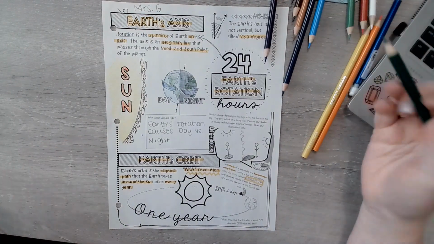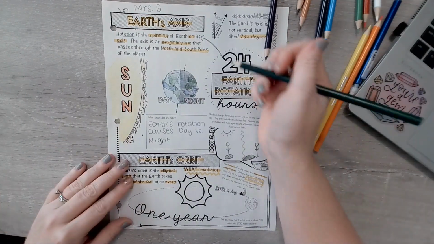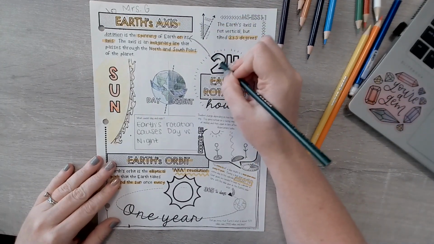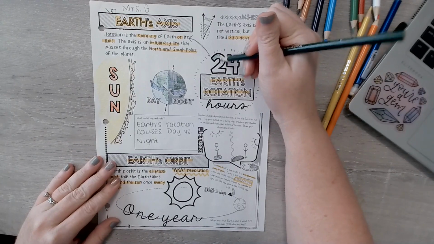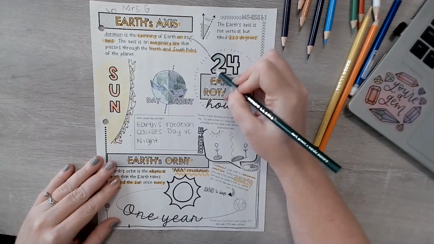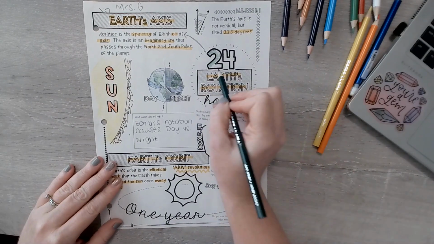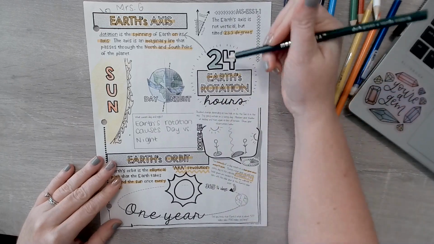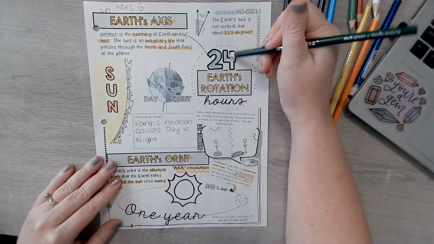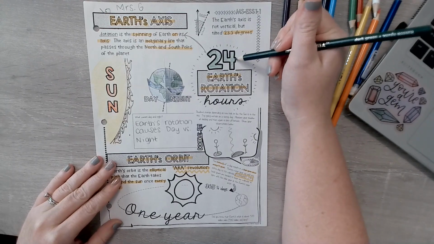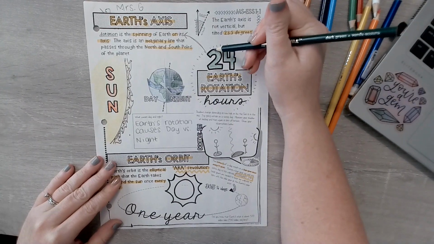So, I'm going to just choose another color. I chose green. So I'm going to go through and I'm going to color in 24 hours. Okay? It is important to understand that Earth's rotation is 24 hours. Not that we're really going to be talking about other planets, but to still have that understanding that it is 24 hours for it to completely rotate on its own axis.